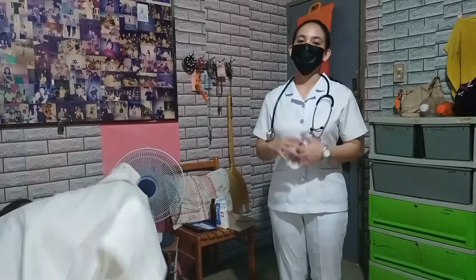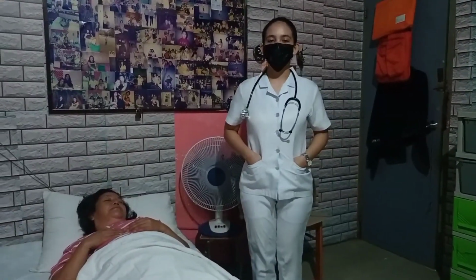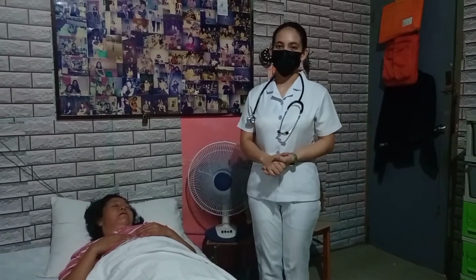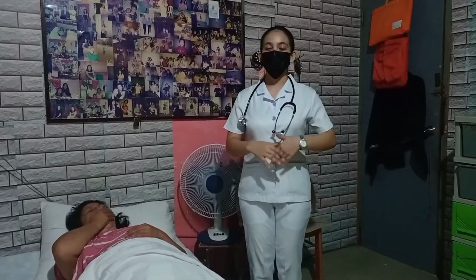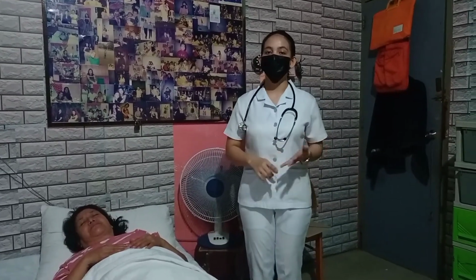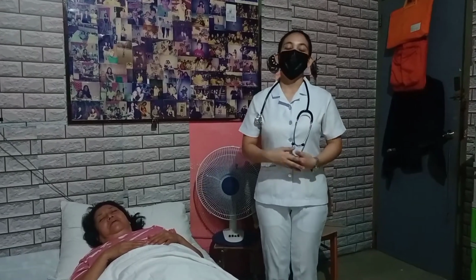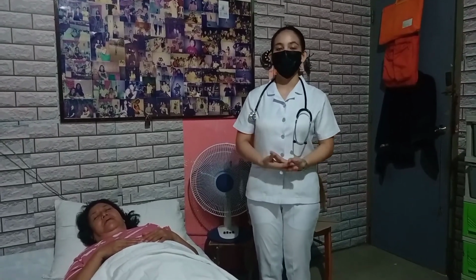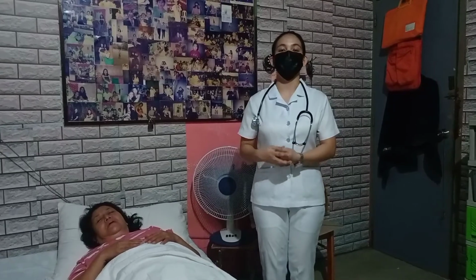After doing the assessment, please make sure that you don't reuse the syringe that you have used on your patient. The next step that I'm going to do is perform the subcutaneous injection. As the procedure requires, repeat steps 1 to 4, which is check the medical records of your client, introduce yourself and verify the client's identity, allow the client to ask questions.